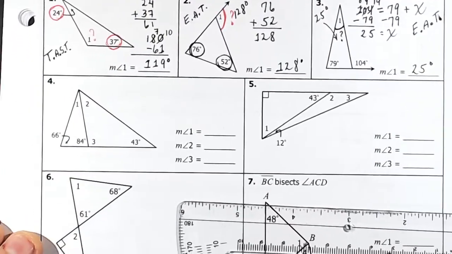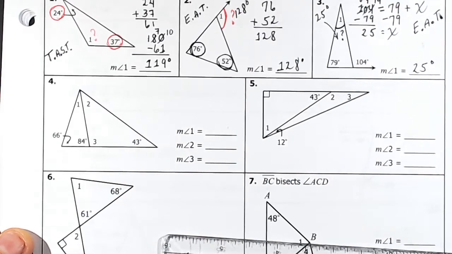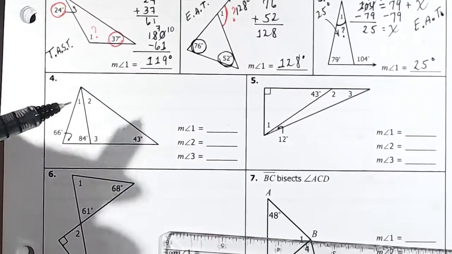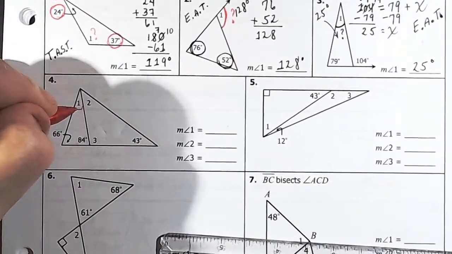All right, number 4. Oh my gosh, my head is exploding. I have no idea. All right, so number 4, the measure of angle 1, that's this one.